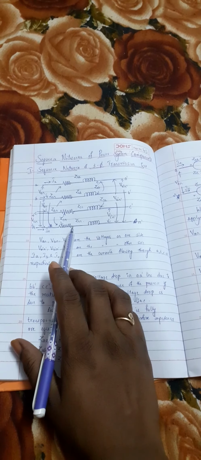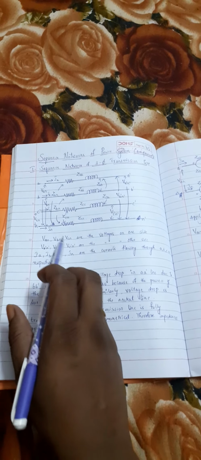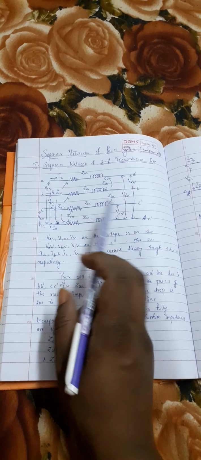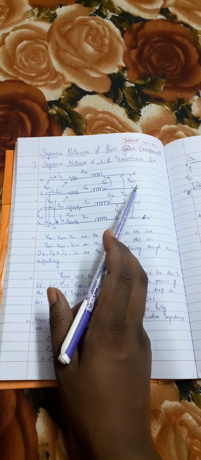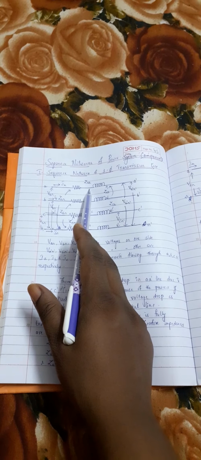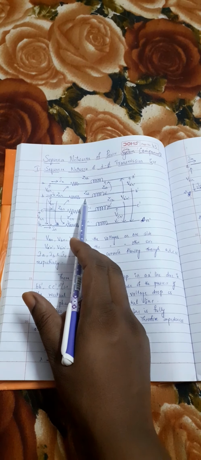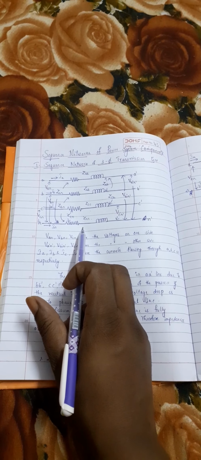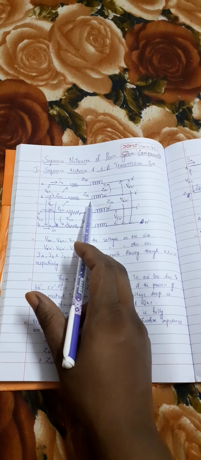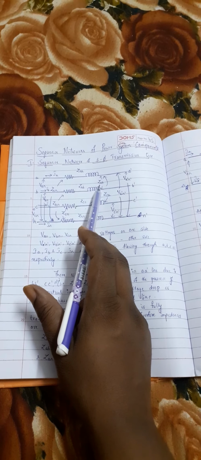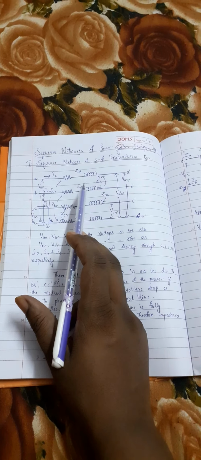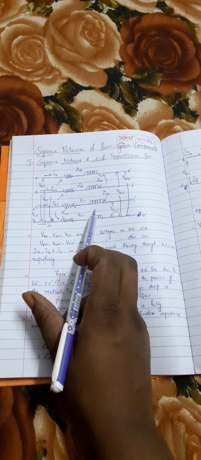So I have considered a three-phase transmission line with three phases and a neutral wire. Now A dash, B dash, C dash and N dash are the transmission line network which I have considered. Now coming to the impedances, ZAA is the impedance of the transmission line AA dash, similarly ZBB, ZCC and ZNN. And we also have the mutual impedances, that is the second phase influences the first phase, whose impedance is represented by ZAB. Similarly, we have ZCA and ZBA. So ZAB, ZBC and ZCA are the mutual impedances.